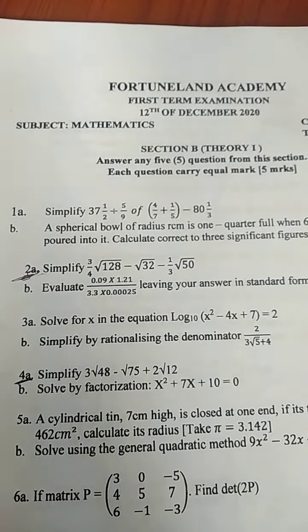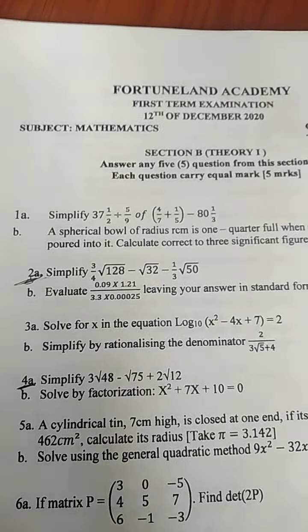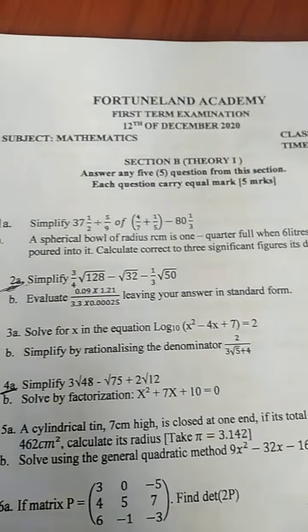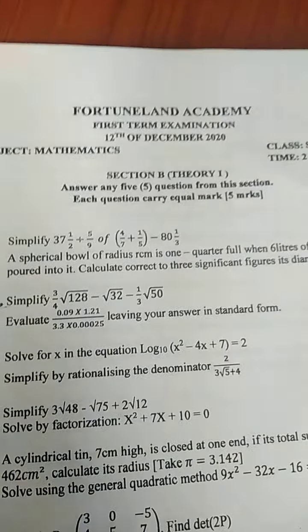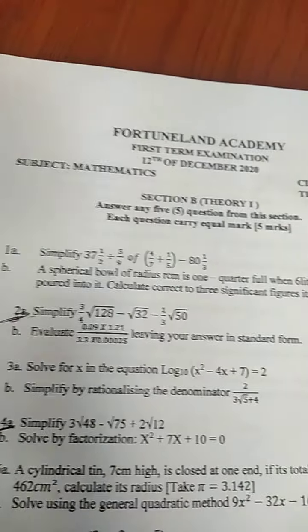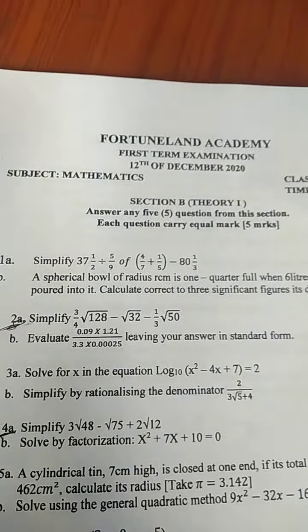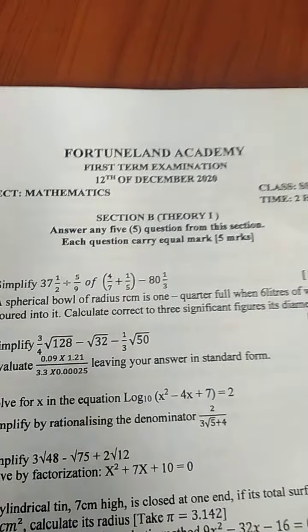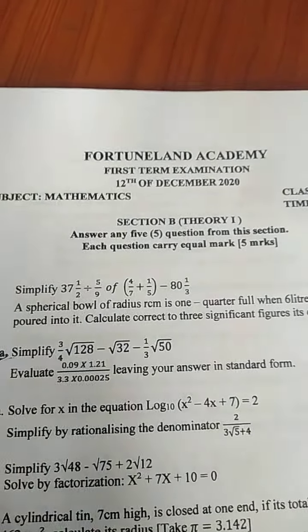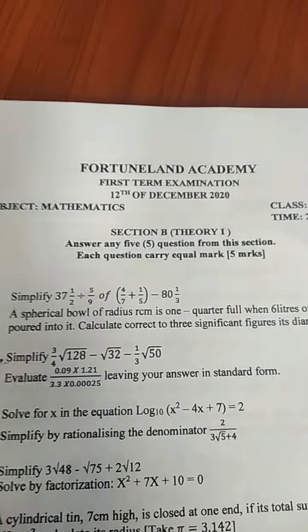Of course, this question is from the topic surd. In order to simplify this, what we'll have to do is first break down this surd into its simpler form, such that one part of the number is a rational number, that means a number that you can find the square root of, while the other you just leave. It might not be a rational number.